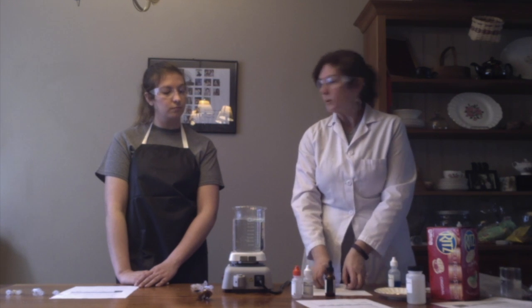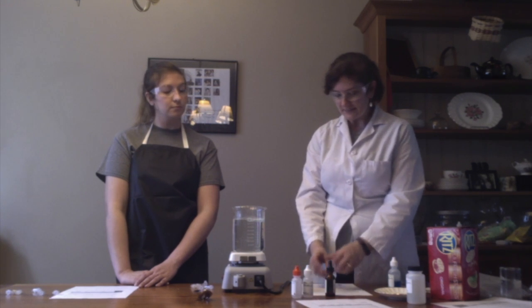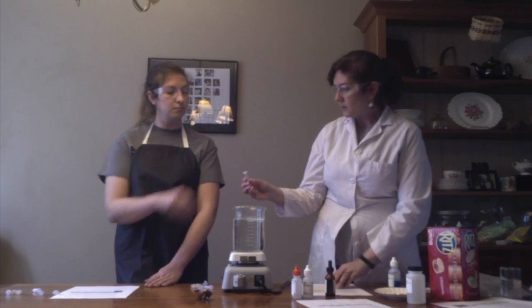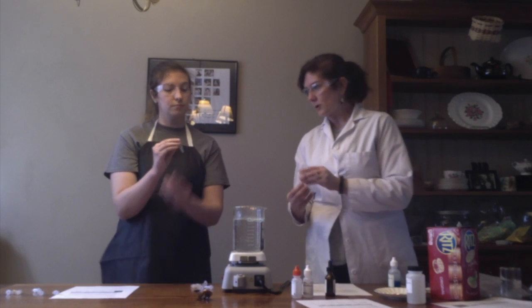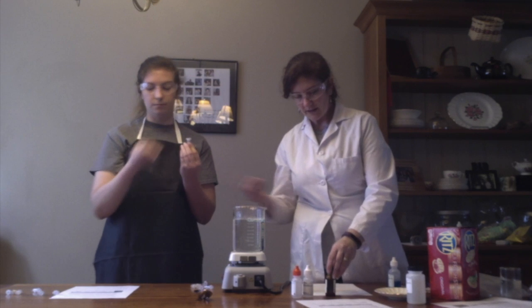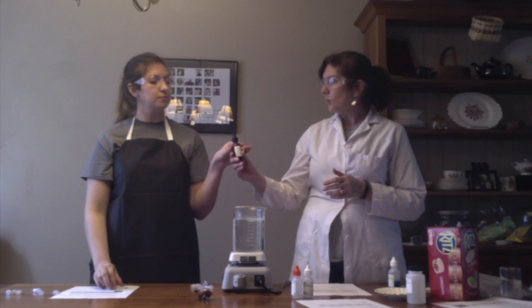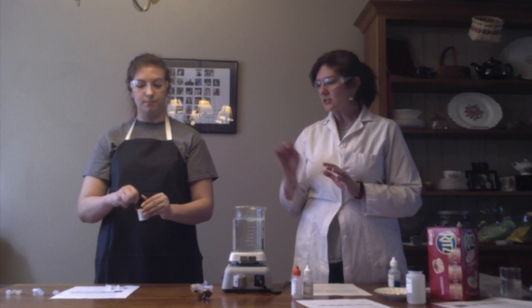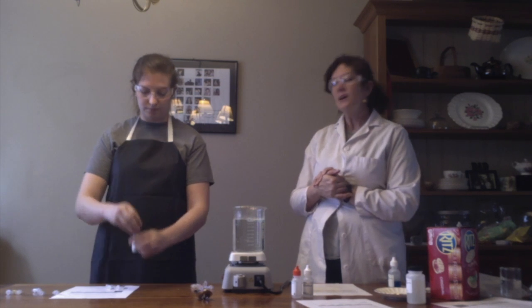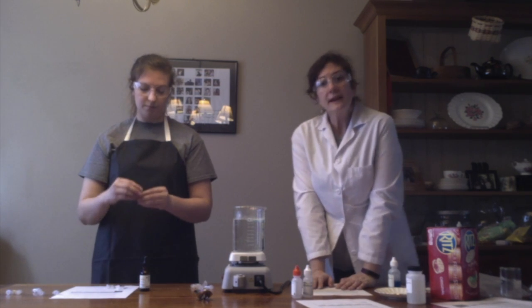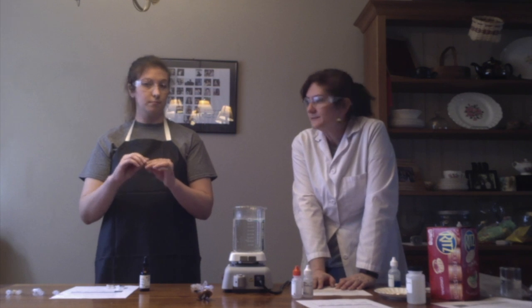While we're doing that, we're going to check the effects of iodine. So Lizzie, if you wouldn't mind, we have here water, glucose, and starch, already measured out, and we're going to put about 1 drop of iodine into each tubule, and we'll take a look to see what happens to the color. Right now, they all started off clear.